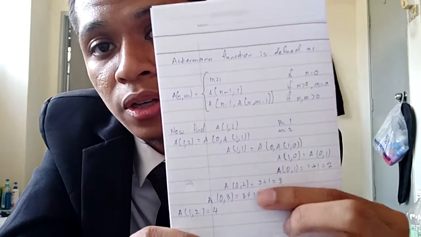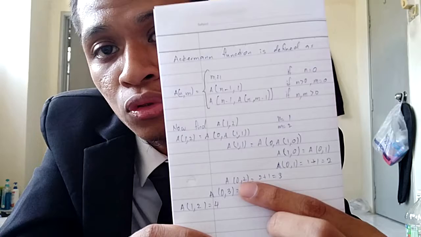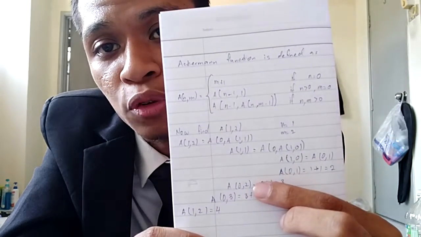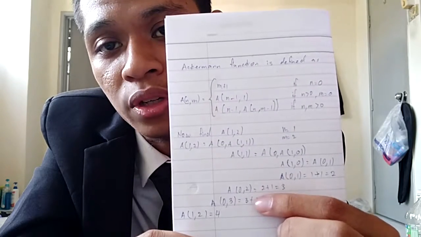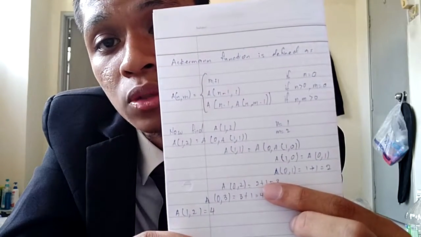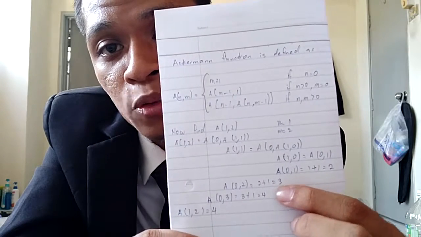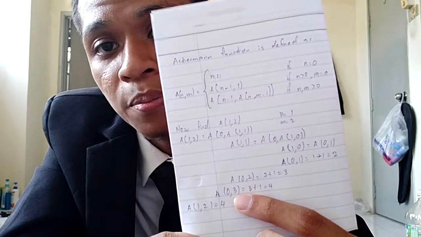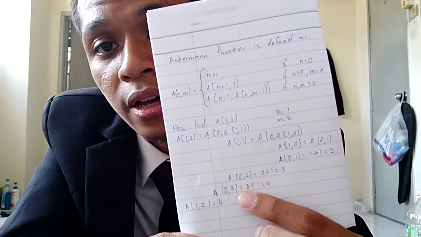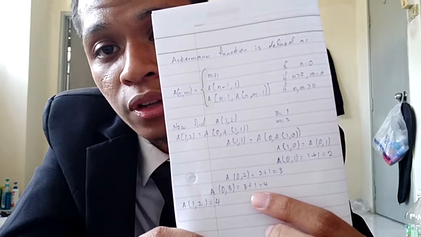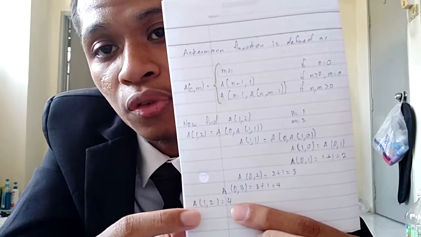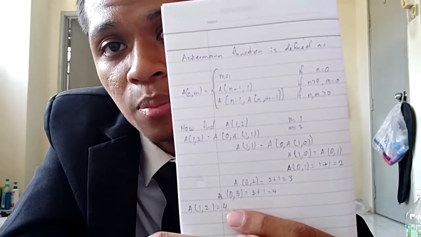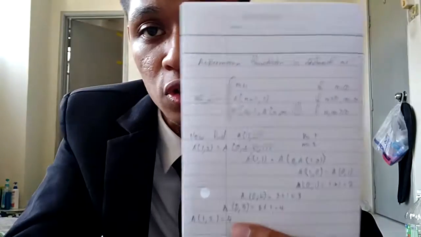Then we bring down here the 2. We have done it 2 times, we have to do it 2 times more, so 2 plus 1 is 3. So we bring down here A of 0 and 3, m plus 1, m is 3, so 3 plus 1 is 4. Then we get here 4. The value of A of 1 and 2 is equal to 4. This is the example for the nested recursion.